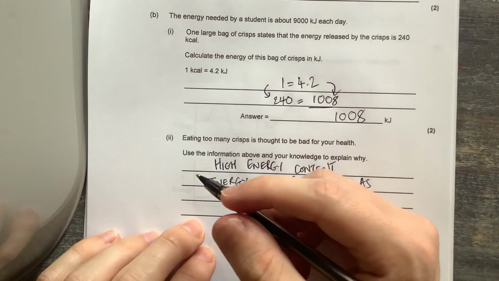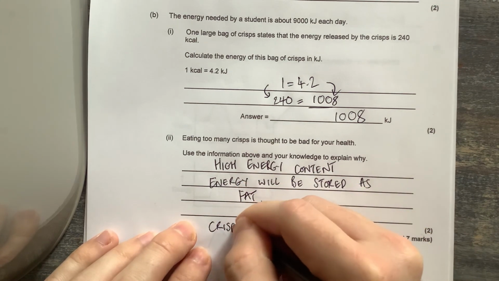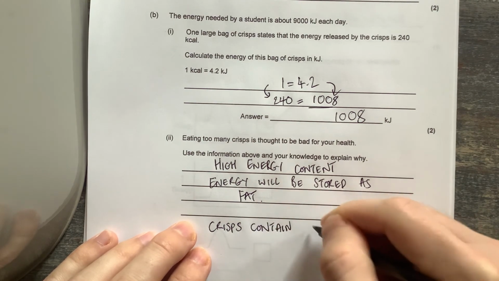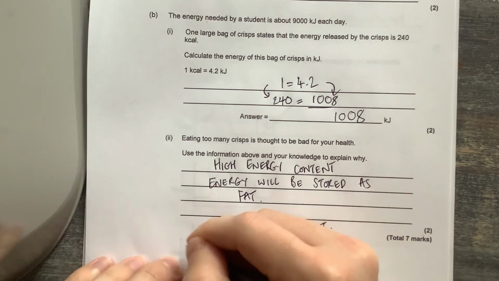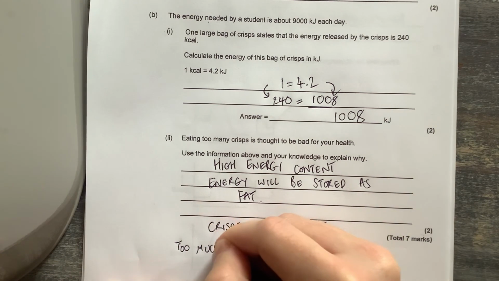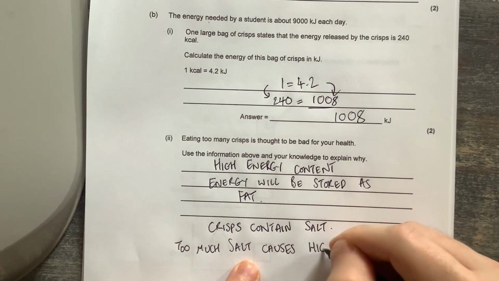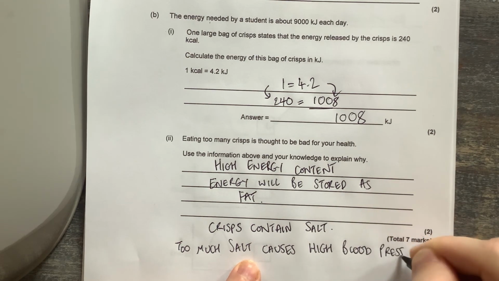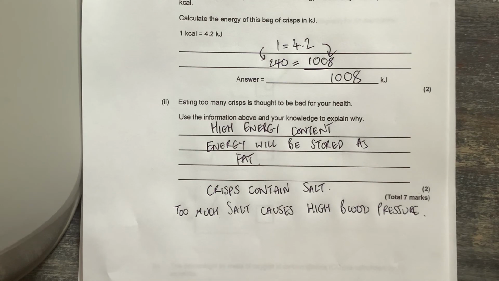Or also crisps, you could also say, contain salt. And that's not good for us because salt, or too much salt, we should say, causes high blood pressure. Or kidney problems, because obviously your kidneys have to filter your blood.